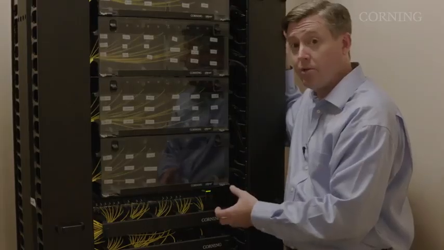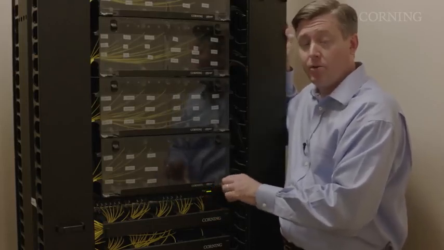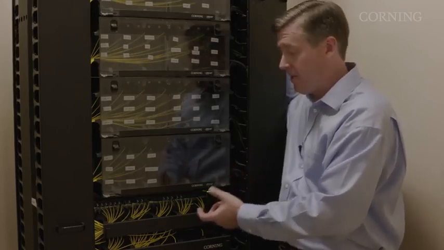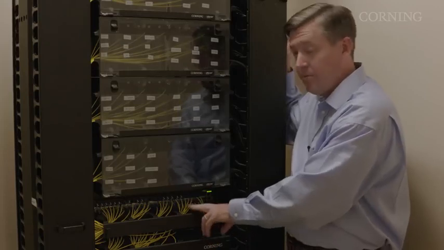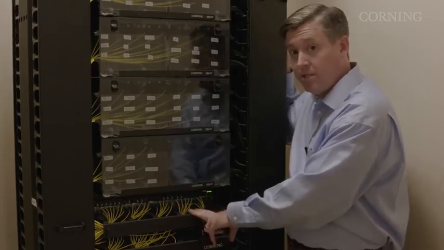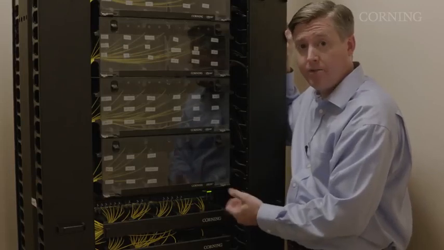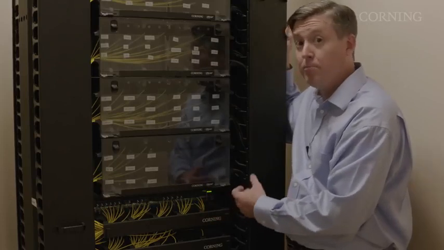Another thing to point out in this location is, at this hotel we're using Active Ethernet. So the Corning One SDN platform supports both. Active Ethernet is a point-to-point fiber connection, meaning I've got fiber leaving this switch feeding ONTs directly. Passive optical networking, or PON, is another technology that we support on the Corning One platform. In that case, it's a point-to-multipoint.